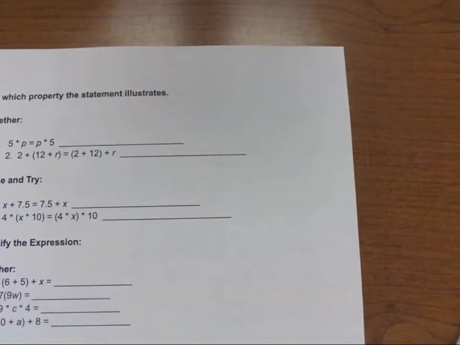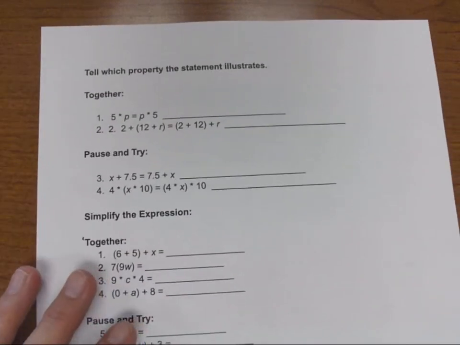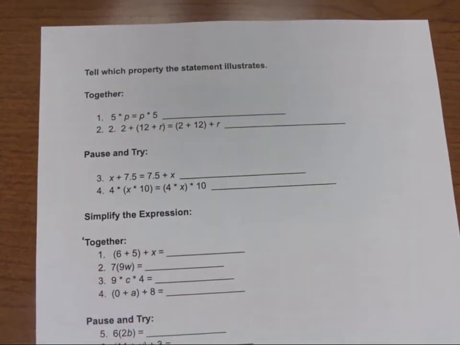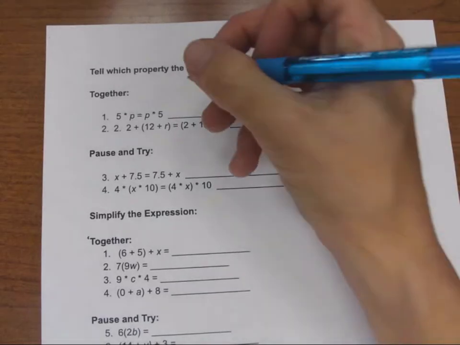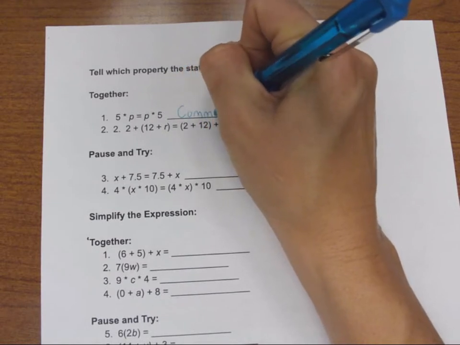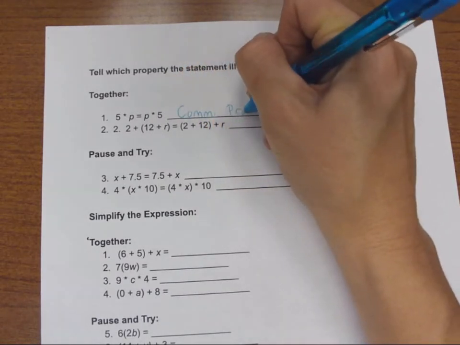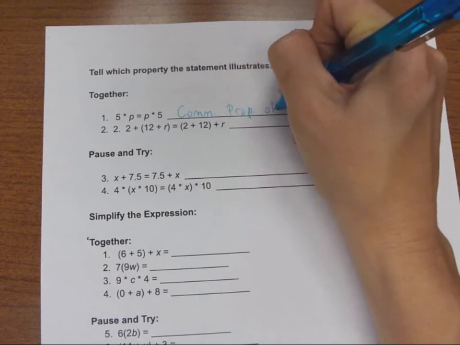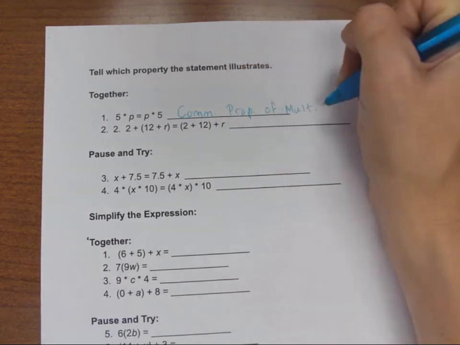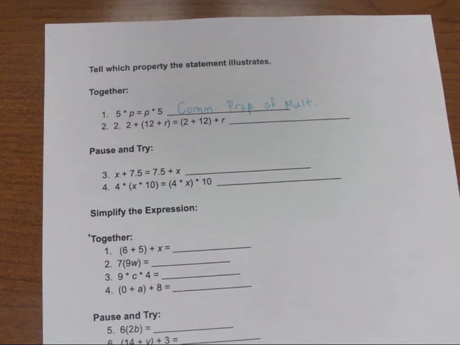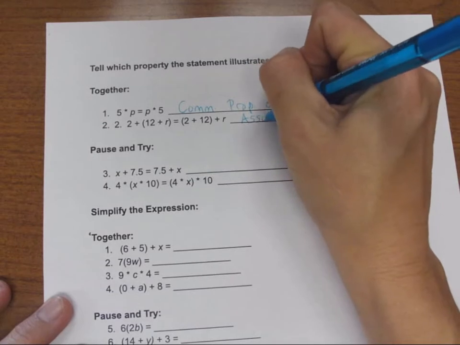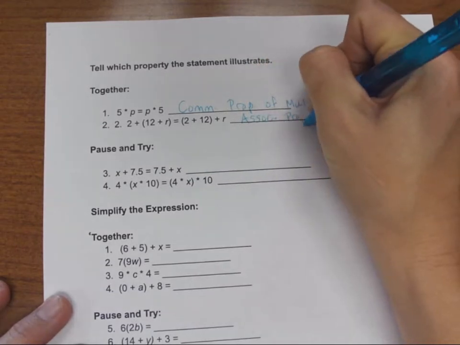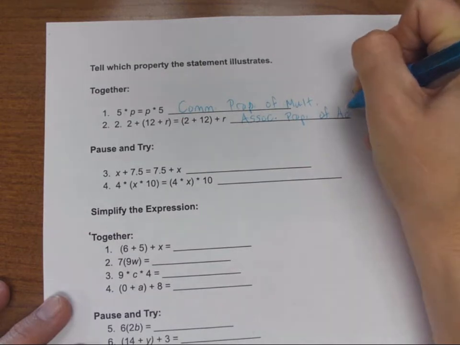Okay, go ahead and turn your notes over so we can practice some of these concepts we've been taking notes on. First of all, it says tell which property the statement illustrates. So number 1, if you have 5 times p equals p times 5, that's called the commutative property of multiplication because we're multiplying. Number 2, 2 plus (12 plus r) equals (2 plus 12) plus r, and the parentheses are in different places. That is called the associative property of addition because we're adding.